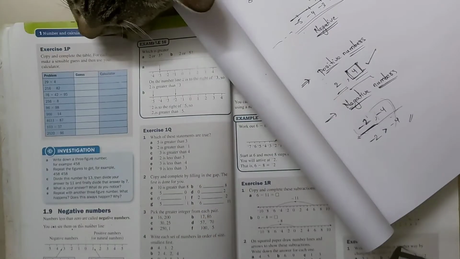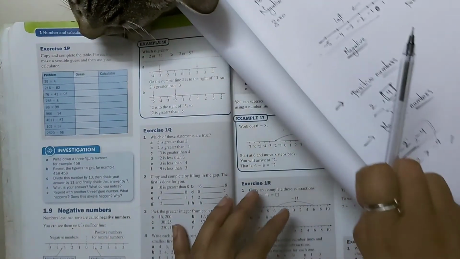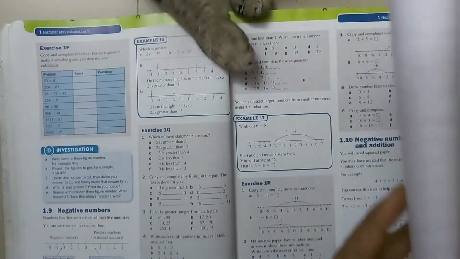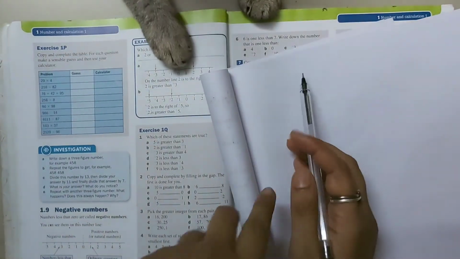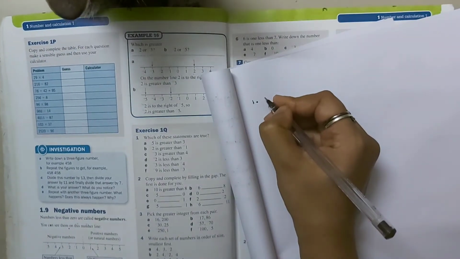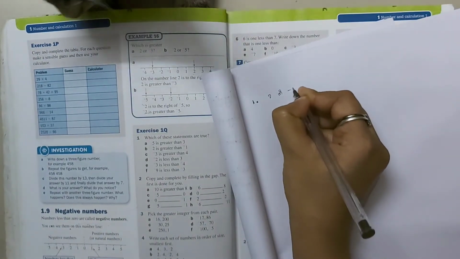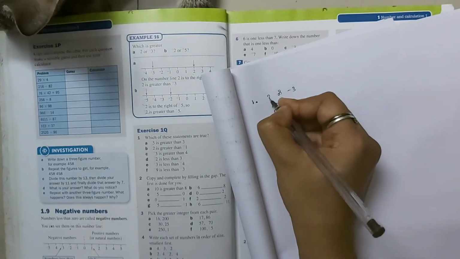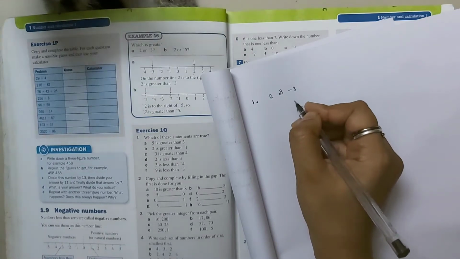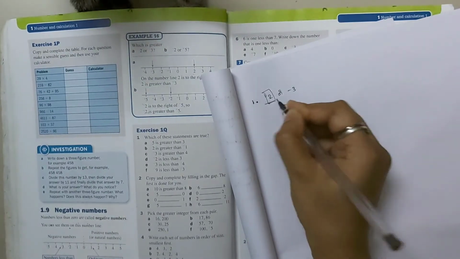So yeah, now let's do the example problems. Now let's start with the example problems. So what is the first question we have here? The first question in example 16 is 2 or minus 3, right? So which one is greater from this? 2 or minus 3? Of course it is 2, right? So we got the answer for this.